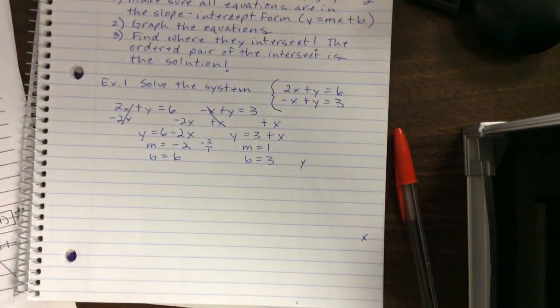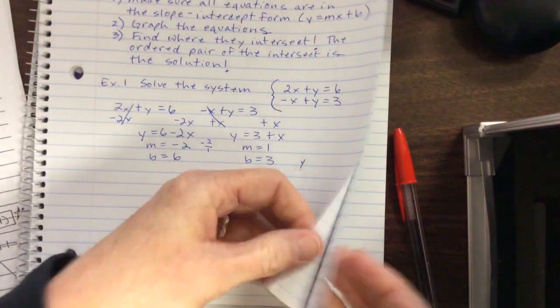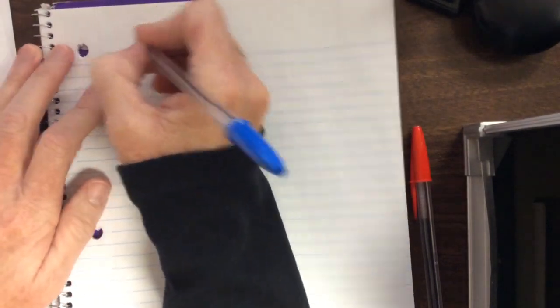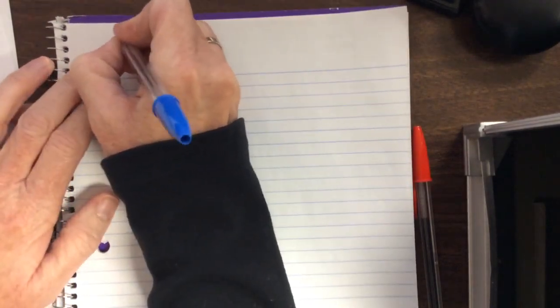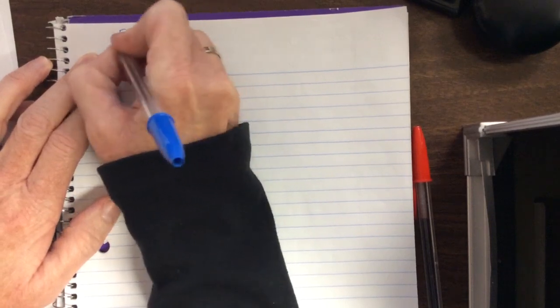Okay, I'll tape that later. Let's go to another page. I want to show you a couple other things. Let's just do another one. Example number 2.